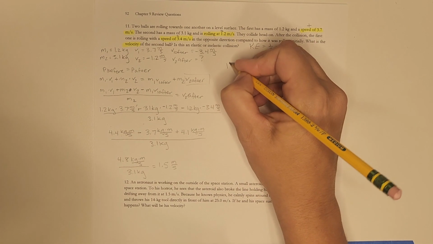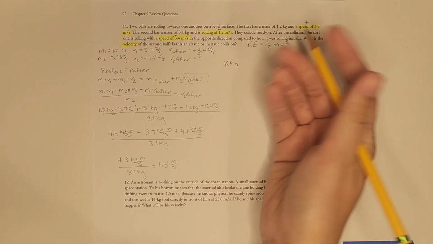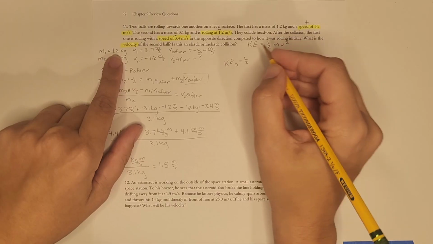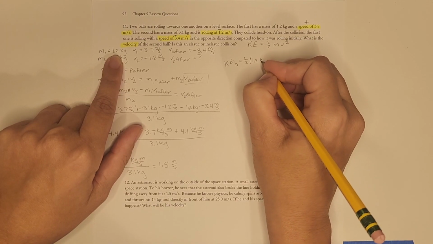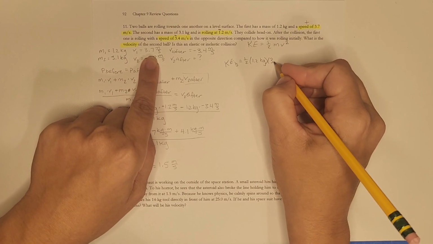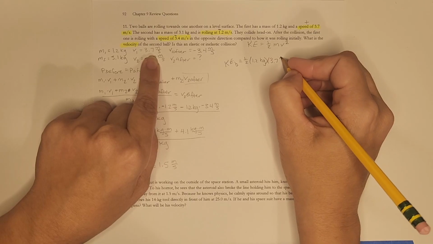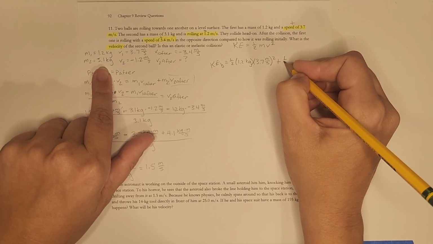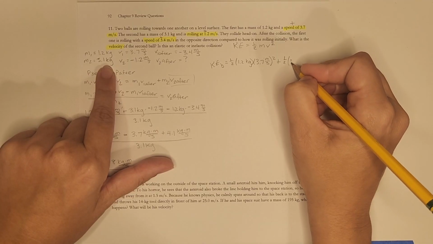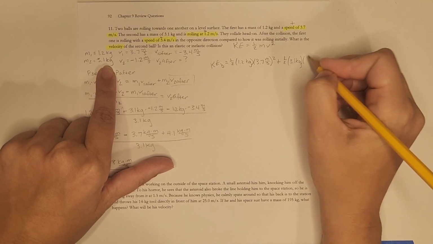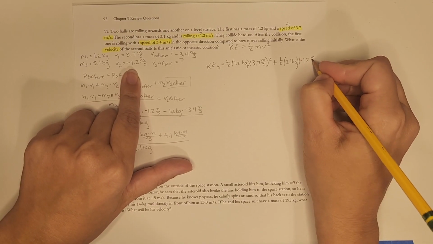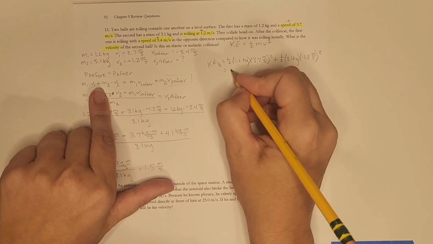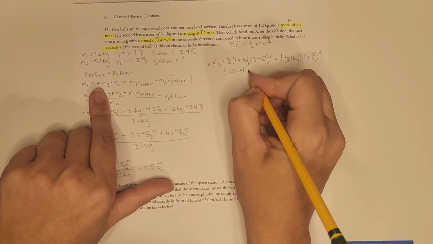So our KE, I'm going to call it B for before, equals 1/2 the mass of our first ball times our velocity, and then we're adding the kinetic energy of the second ball, so 1/2 the mass of the second ball times the velocity. And with that, we will get 10.4 joules.